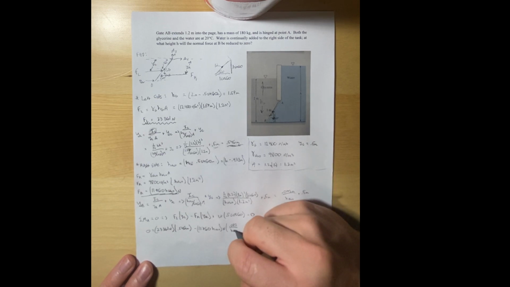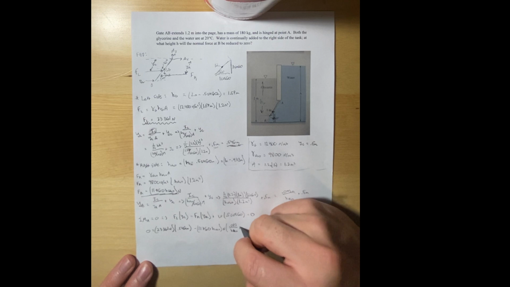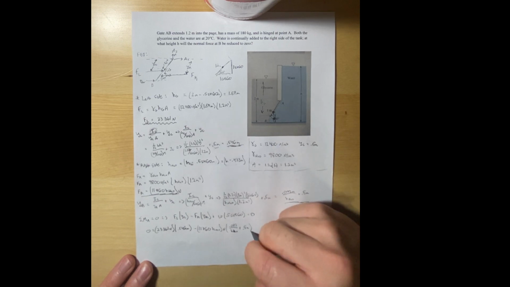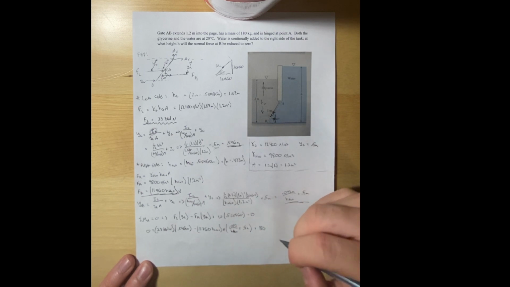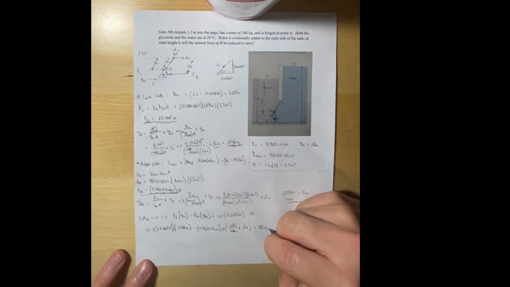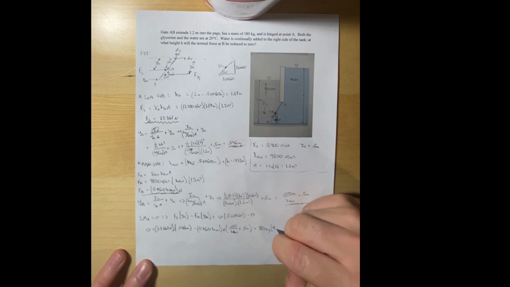This is nice because these two H2Os are going to cancel, plus our 0.5 meters, plus our weight, which is going to be our 180 kilograms as given in the problem, times the acceleration due to gravity.